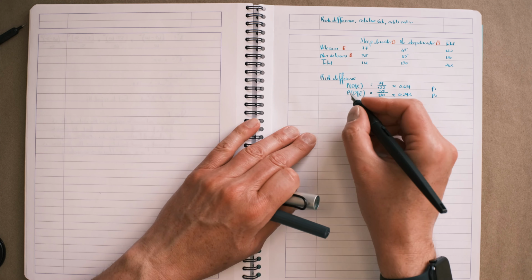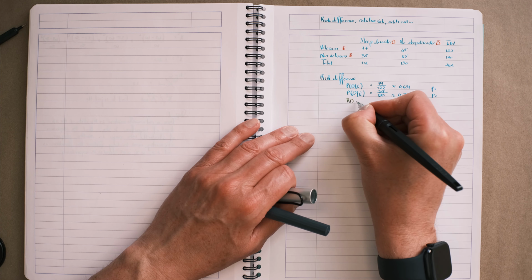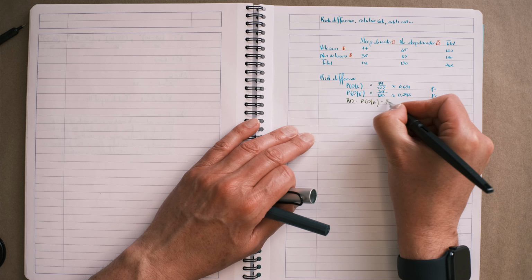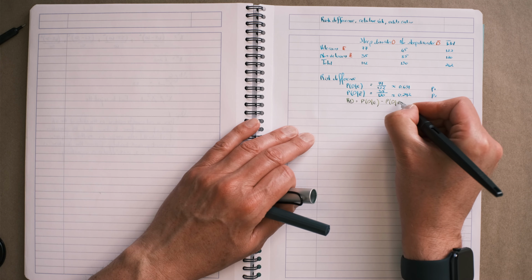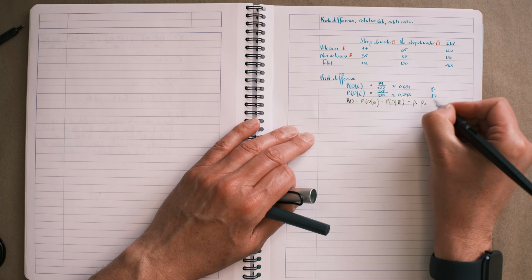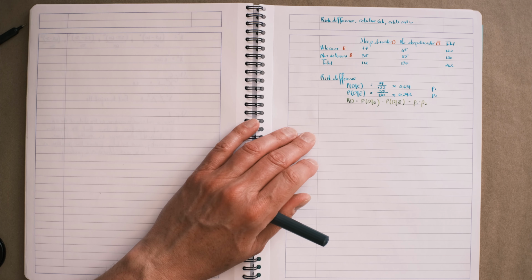So let's remember how to calculate the risk difference. The risk difference, well, that's going to be the probability of disease given exposure minus the probability of disease in those that were not exposed. So that will be the same as P1 minus P2, using those symbols. So if we were to do that, let's have a look at it.